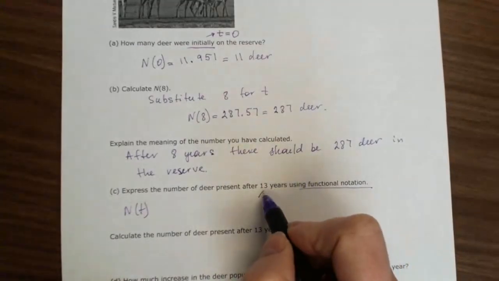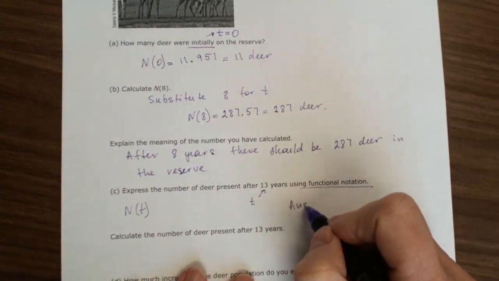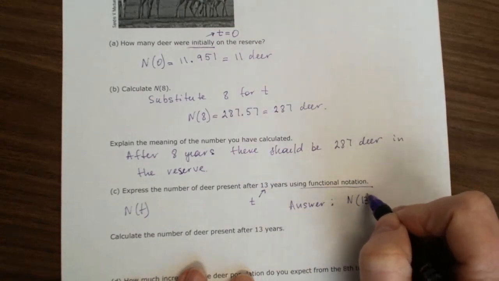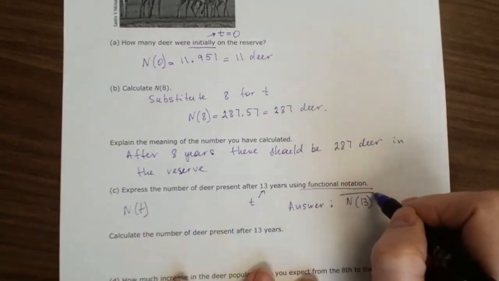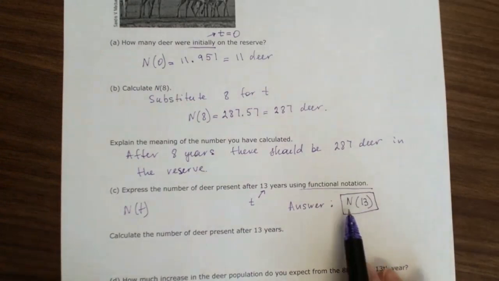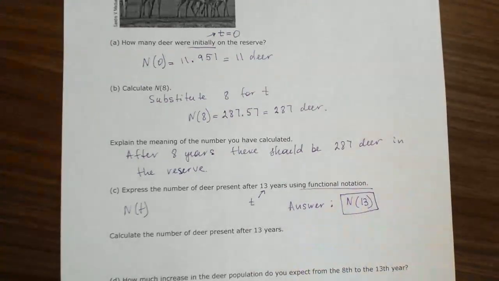Now we know that our t is equal to 13. So the answer is n of 13. This is the functional notation. This is the final answer, and you do not have to calculate its value. N of 13 represents the number of deer in the reserve after 13 years of observation.